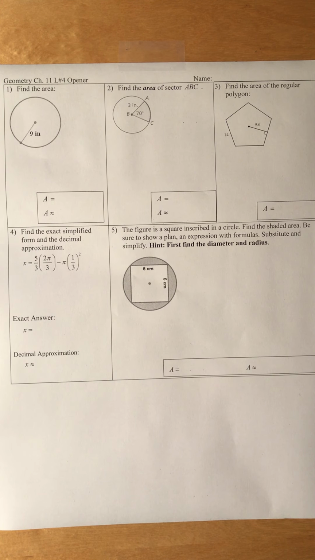This video is for the opener for Geometry Chapter 11, assignment number 4, and it would be a good idea for you to try this on your own and only use this video to check your answers. But if you need help, then follow along, and hopefully this will get you the information and the skills that you need to be able to do this on your own.